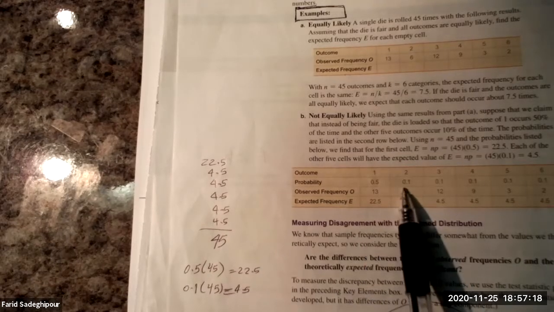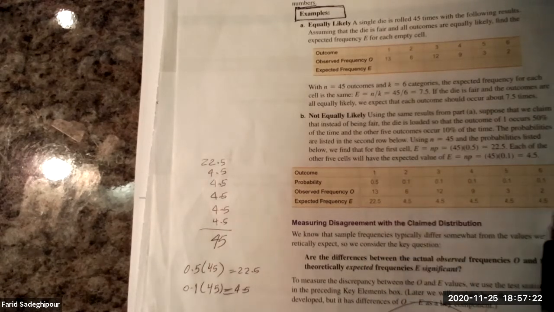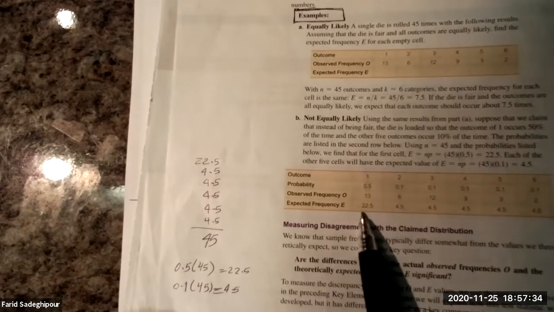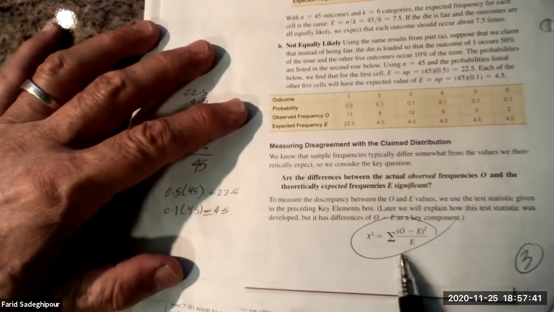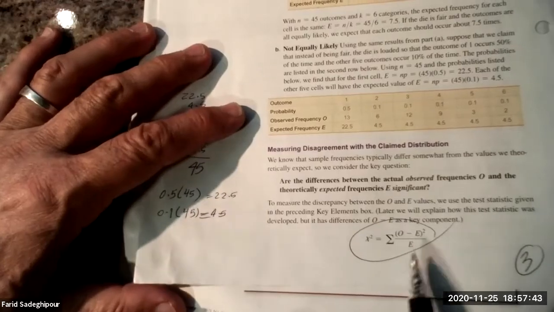Or they will claim that for the rest of them it's 10% of the total. If you take 10%, which is 0.1, and multiply by 45, the expected frequency for the rest is 4.5. So this is an example where the expected frequency is not the same. It's just the percentage. And again, this is the formula they use for the test statistic that I show you in the examples.